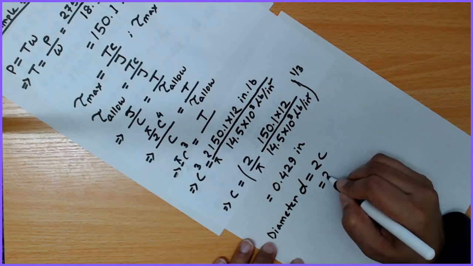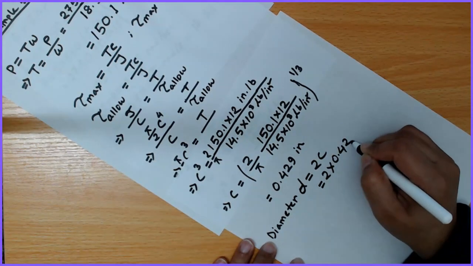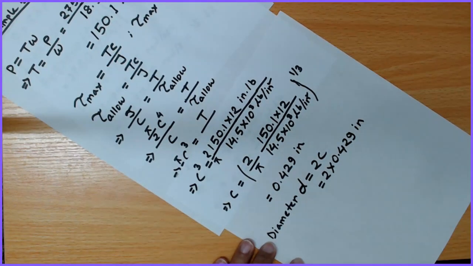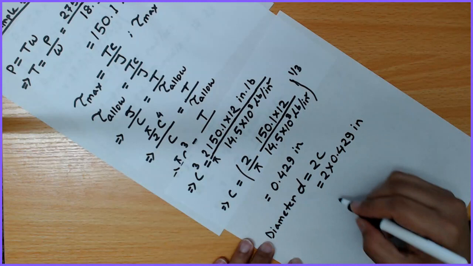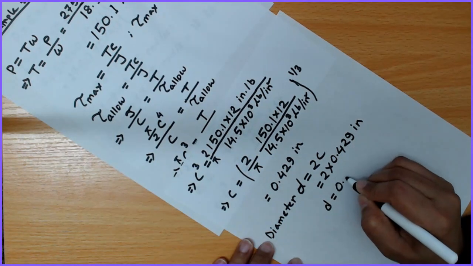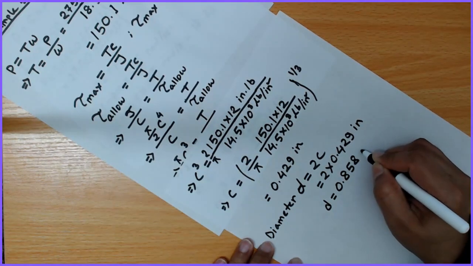So 2 multiplied by 0.429 inch, so D is 0.858 inch.